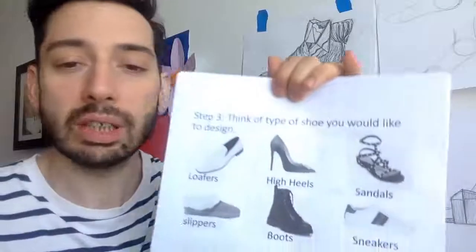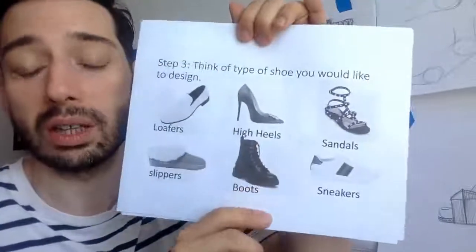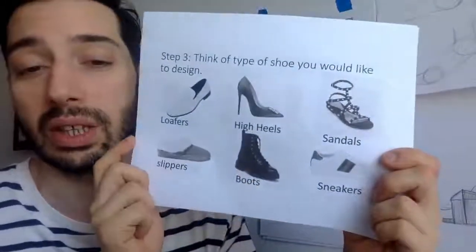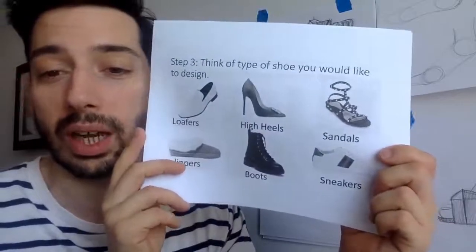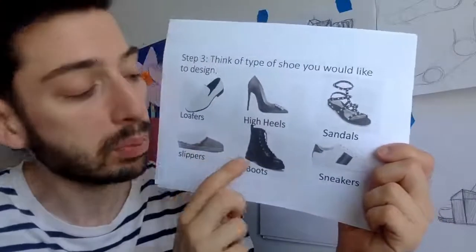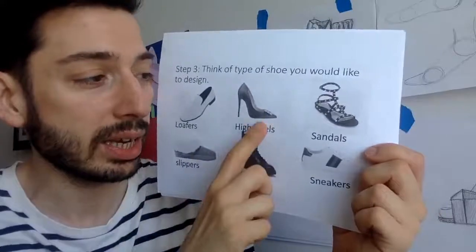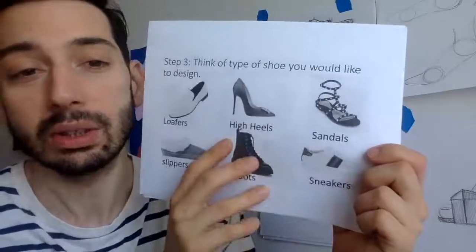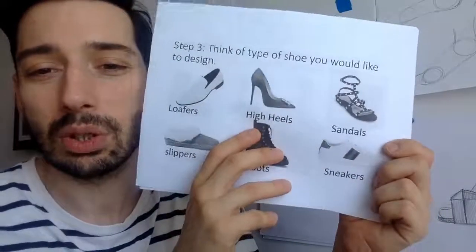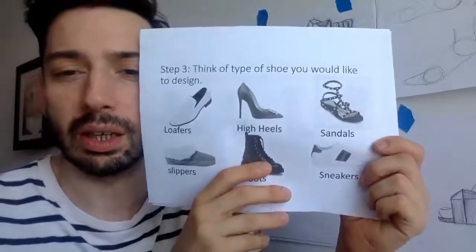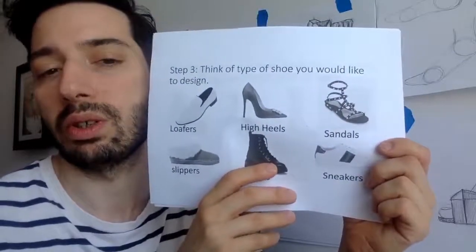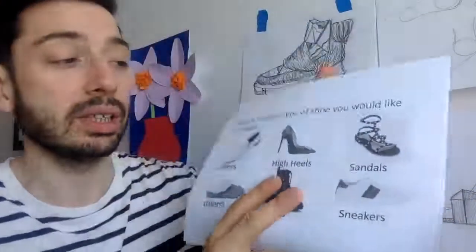And then I want you to think about what kind of shoe you want to make. There are so many different kinds, certainly more than these 6. But if we think about different categories of shoes like boots or slippers, high heels, sneakers, sandals, and certainly there's more than that, sometimes just starting with a general idea of what type of shoe you want to create is a good place to start.